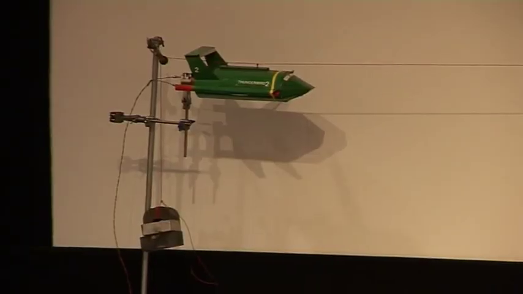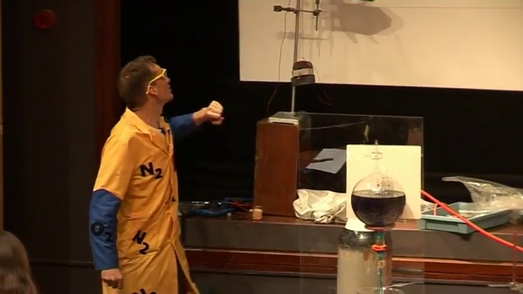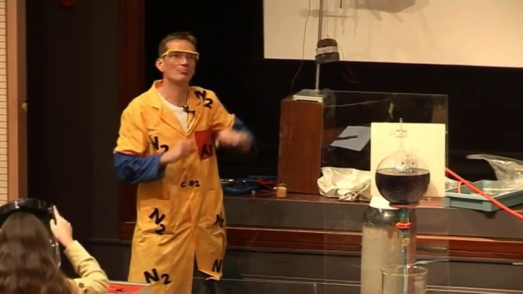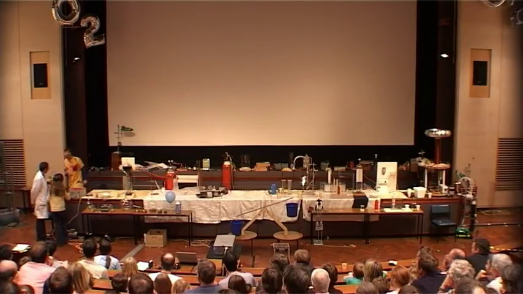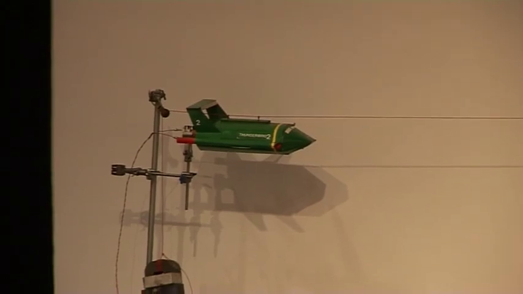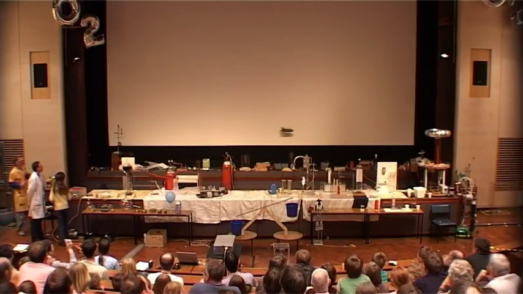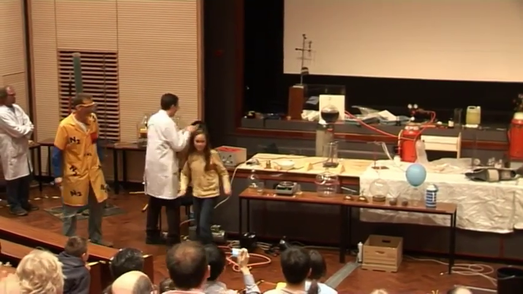So the rocket here is filled up with hydrogen and oxygen. And in a moment, we're going to put an electrical spark across there, which should, I hope, send our rocket across. So we'll have a countdown from 3. Okay, 3, 2, 1. Oh, well done, very good. Thank you very much.